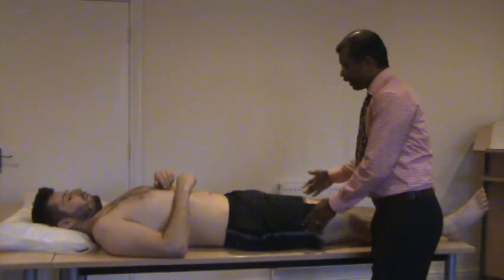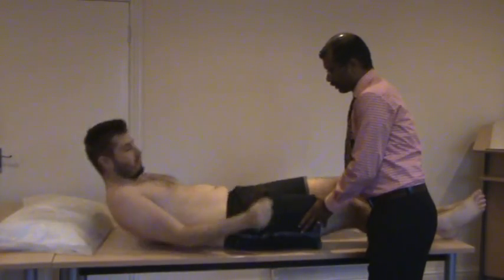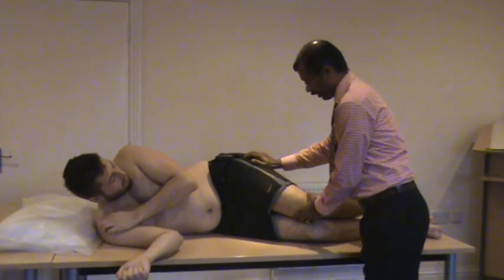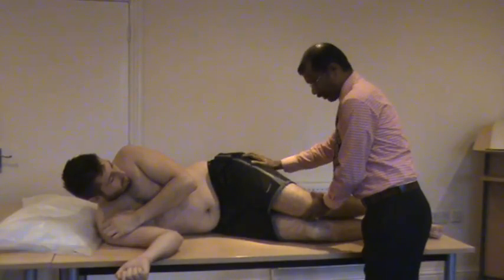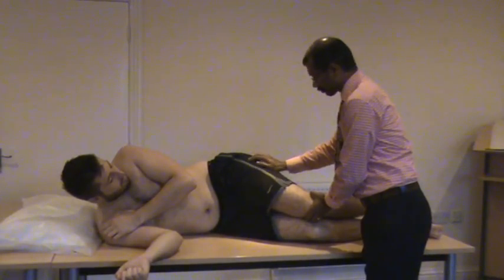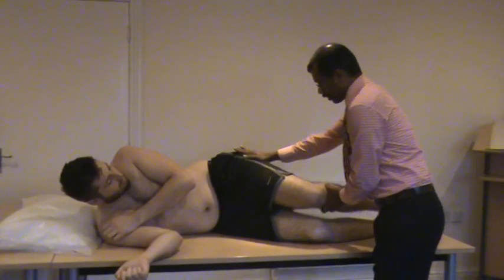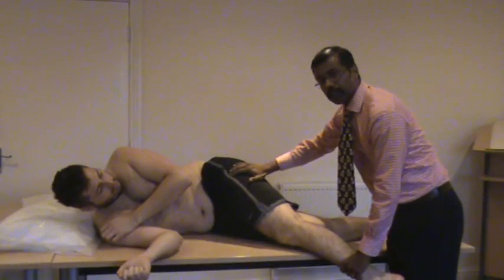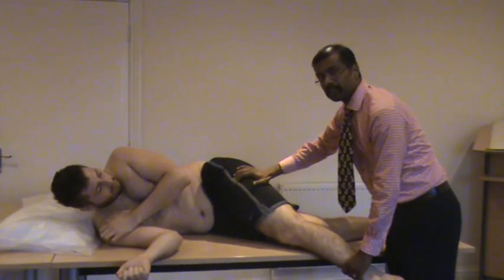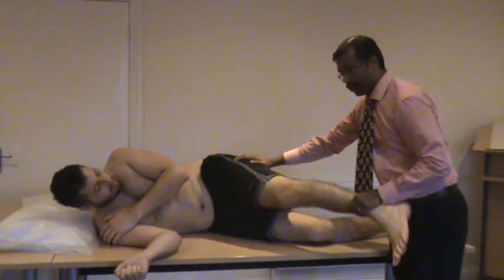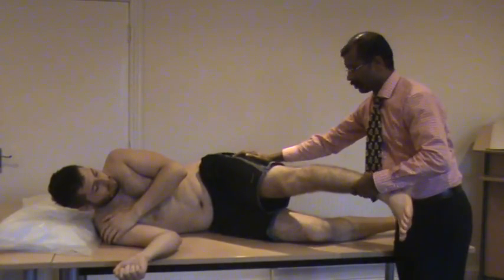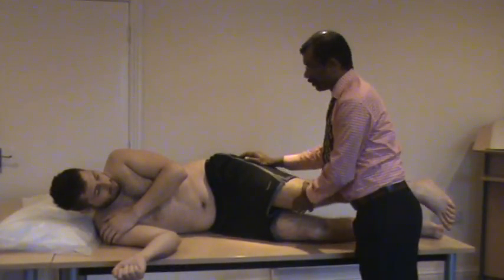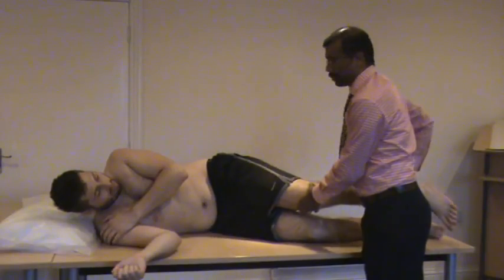One more test is the Ober's test, which is for iliotibial band pain. If you can turn around this way. Feel for the hip, feel for the greater trochanter and the iliotibial band, and ask the patient to let the leg drop down. If the pain is reproduced, it is suggestive of iliotibial band pain, and if the pain is better by easing that stretch, it is suggestive of iliotibial band pain.